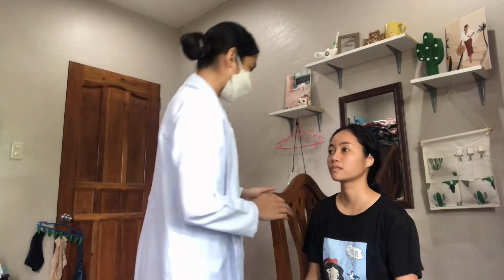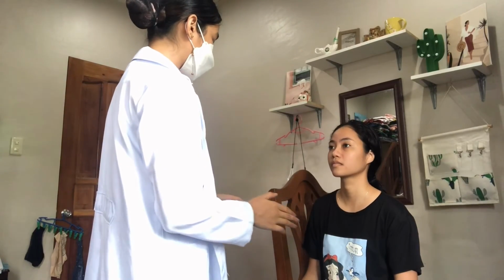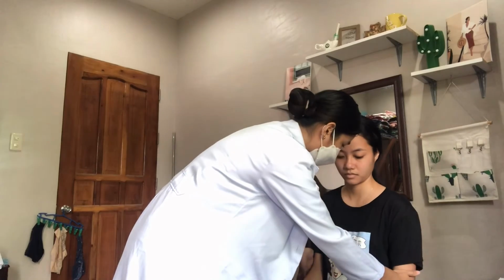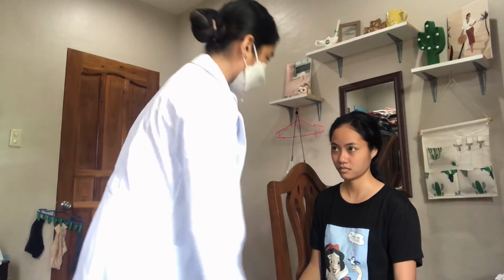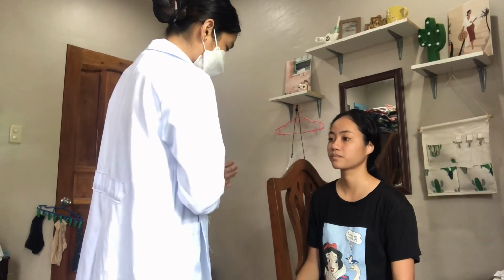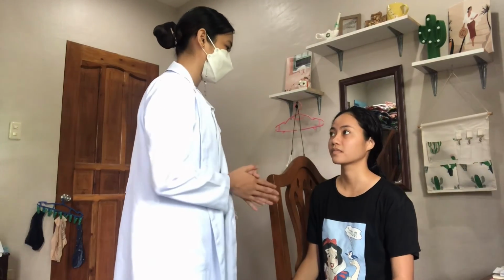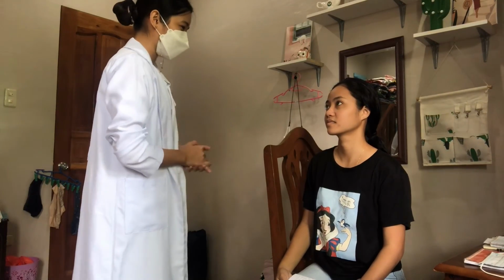Let's assess for the musculoskeletal. So for the muscle, it is equal in size on both sides of the body. Then palpate the joints for any tenderness. So as I palpate the joints, there is no tenderness and swelling, and there is no edema present while palpating the joints. Okay, so that would be all. Thank you so much for cooperating for this physical assessment, ma'am.